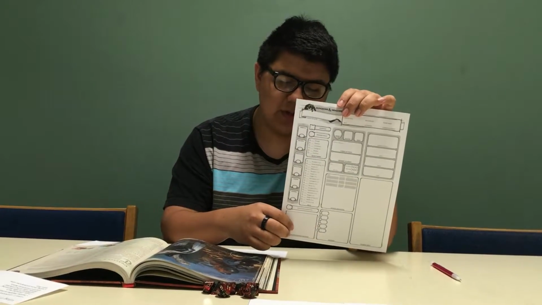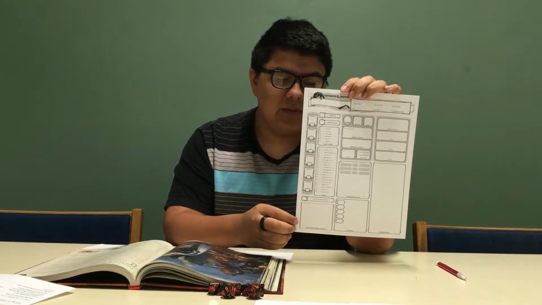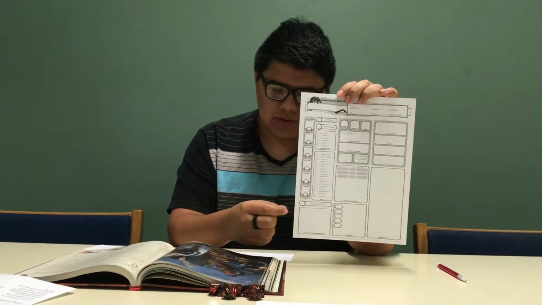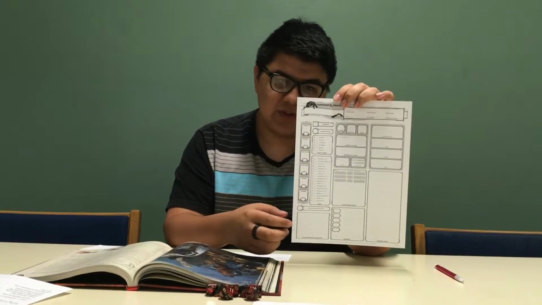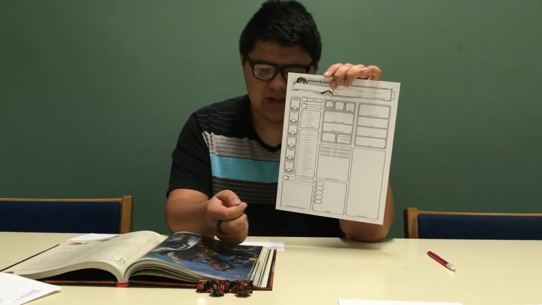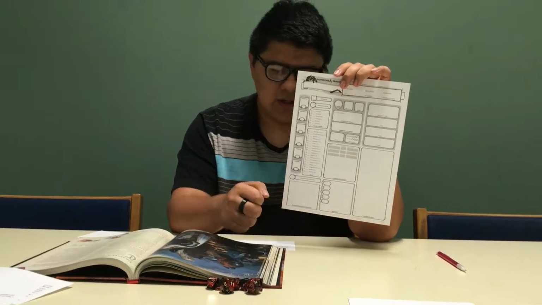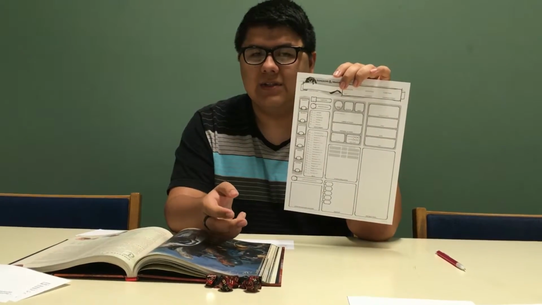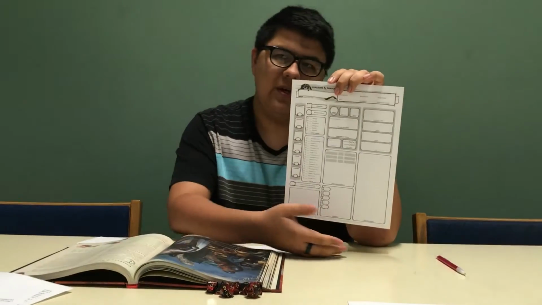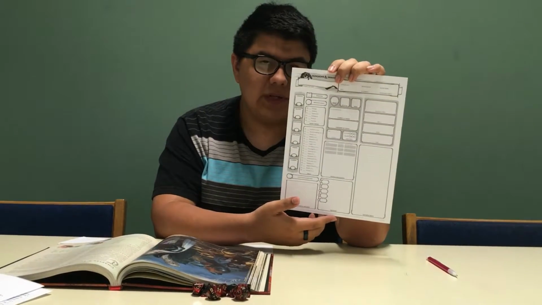Next, you'll have other proficiencies, which are down here. Other proficiencies include languages, weapons, armors, and tools. Here is your traits and features box, in which you will bring certain race, background, and class features into your character sheet. Down here is another box.